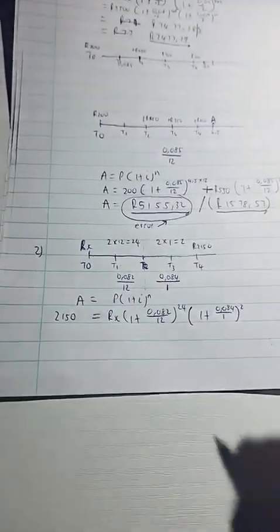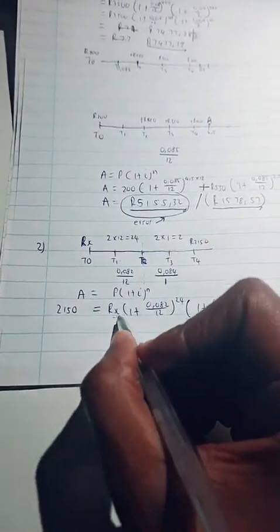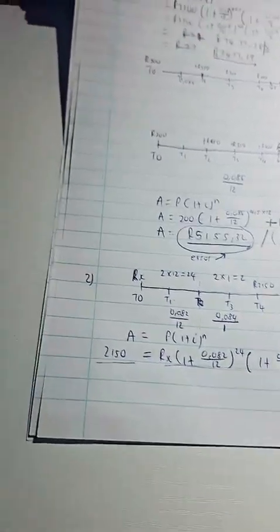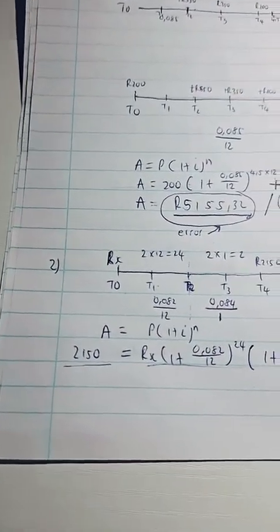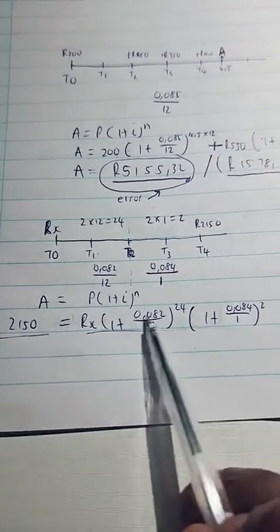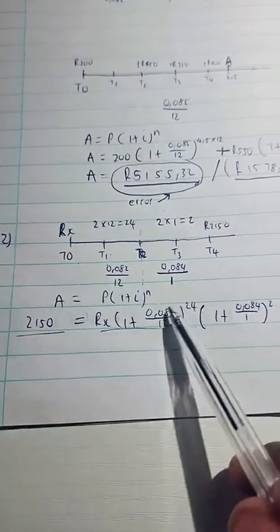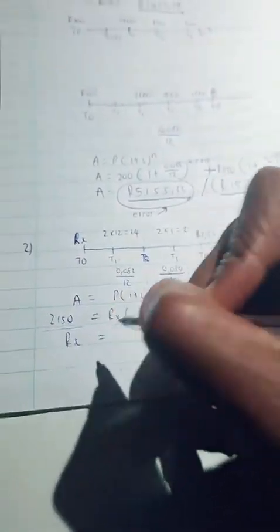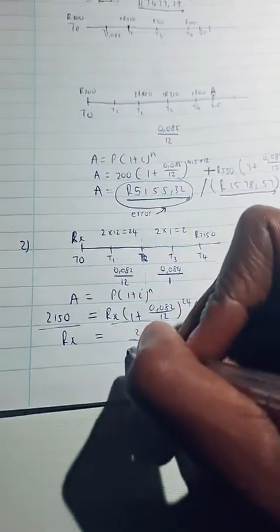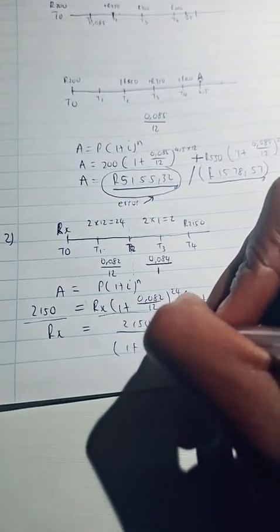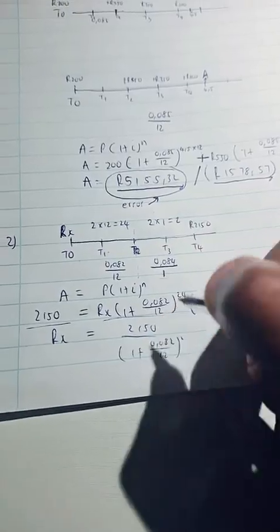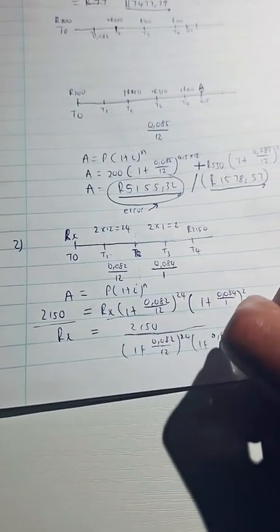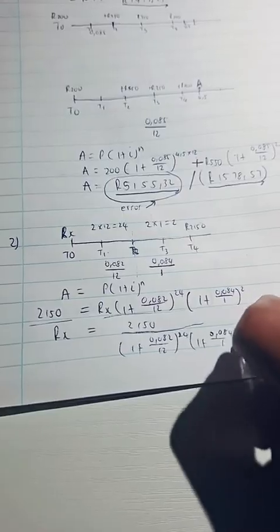So what do we do here? Guys, it's very simple. We are going to divide both sides by 1 plus, okay, by these 2 brackets. And that means those 2 will cancel, and then we know that Rx rand is simply going to be 2,150 over 1 plus 0.082 over 12 to the power 24, into 1 plus 0.084 over 1 to the power 2.